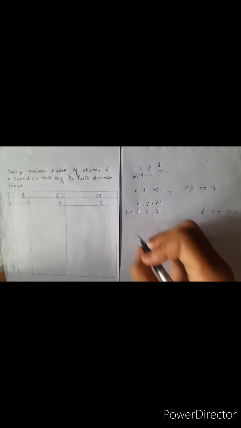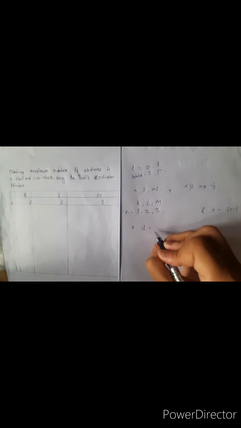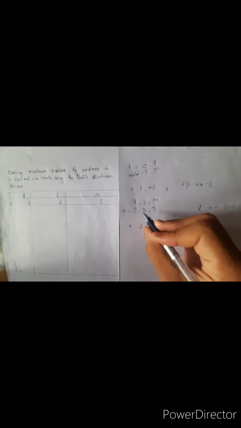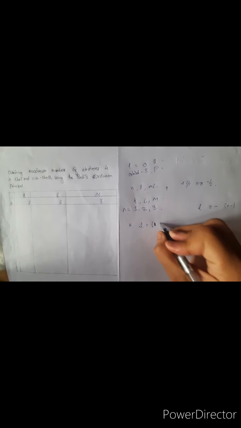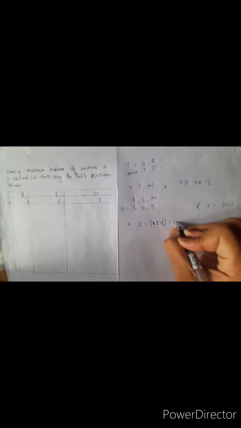Since we know that the value of L ranges from 0 to n minus 1, for K shell, the value of L will be equal to n minus 1, which is here 1 minus 1, which equals 0.